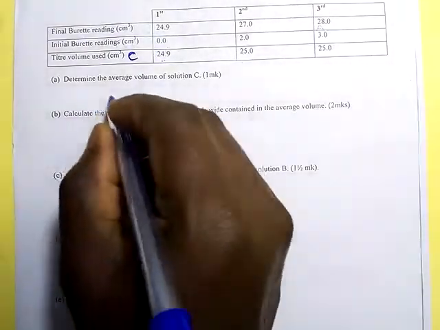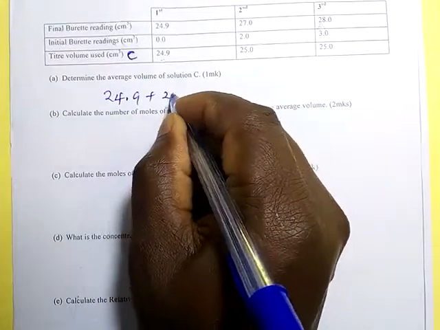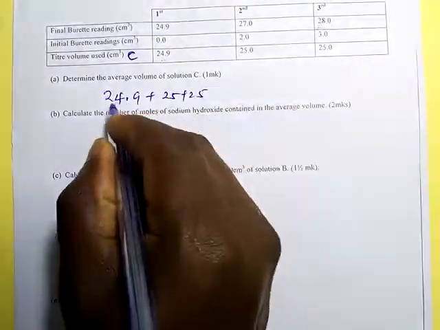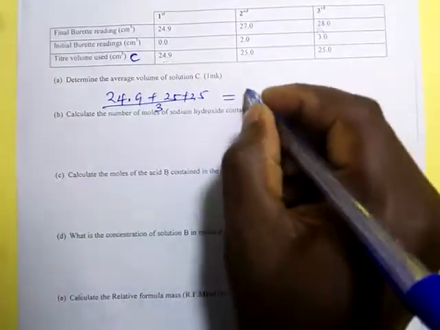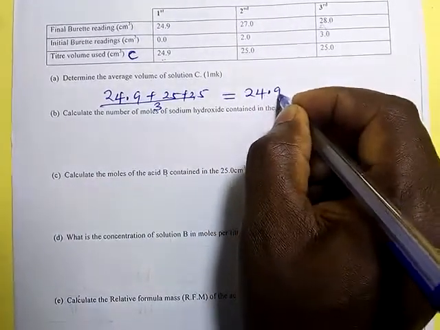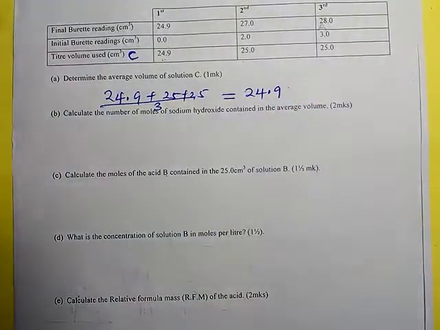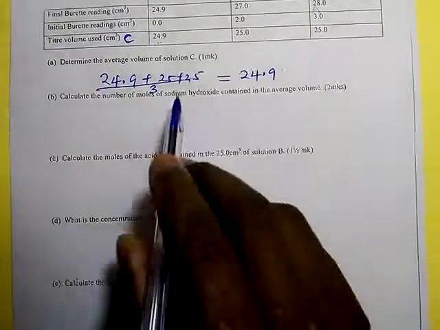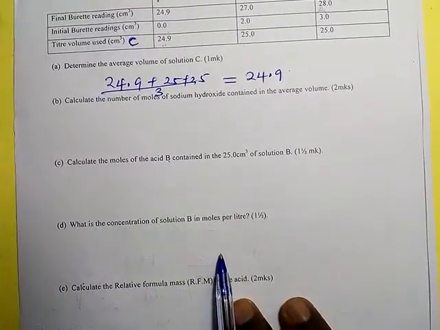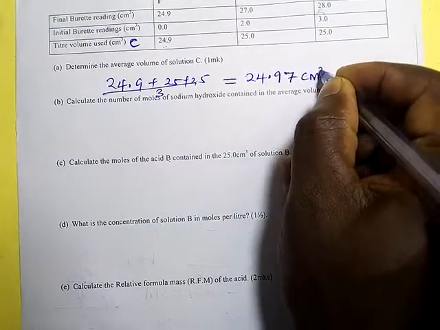So the average is 24.9 plus 25 plus 25 divided by 3. This one is going to give us 24.97 centimeters cubed.